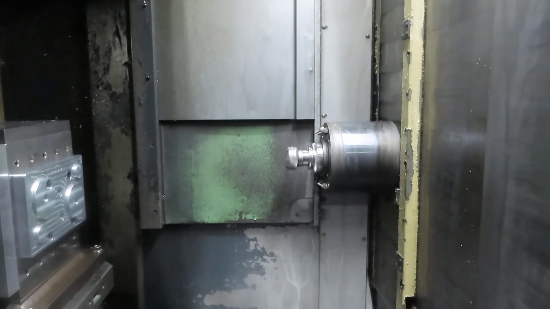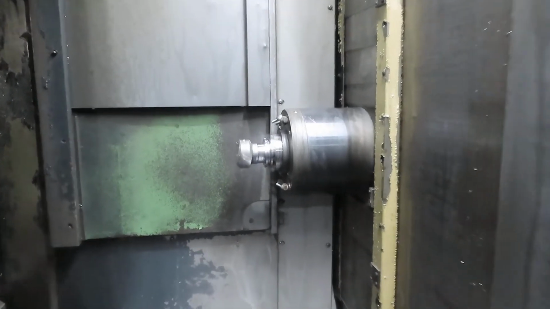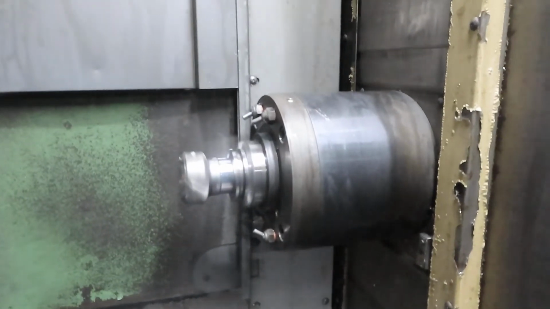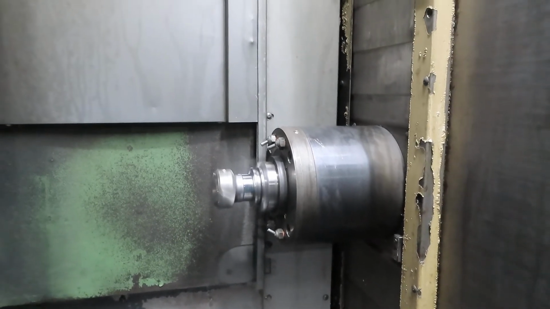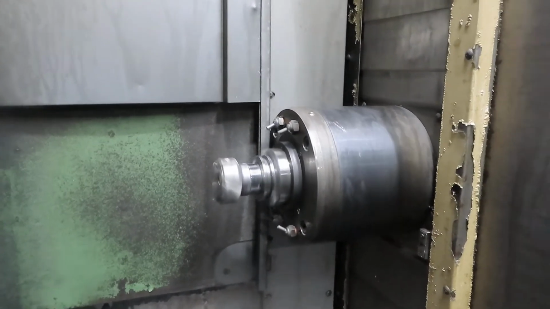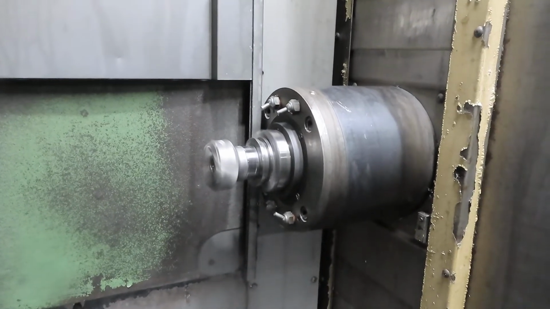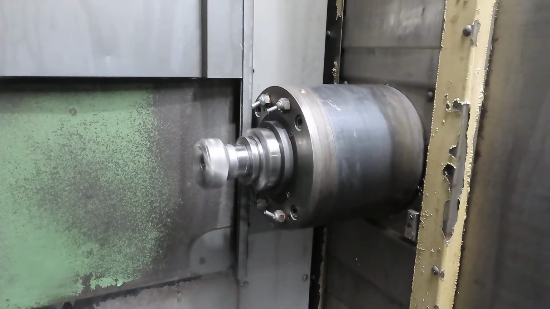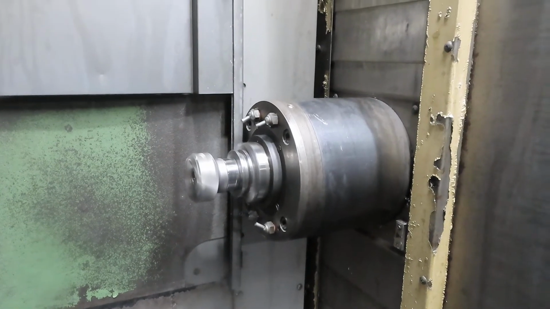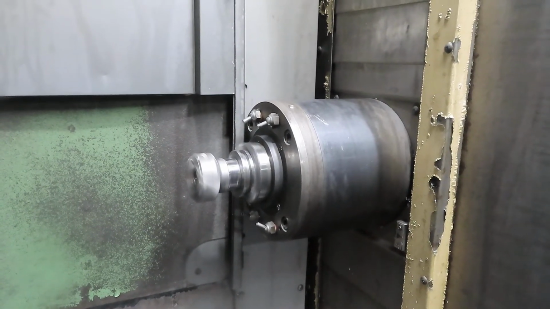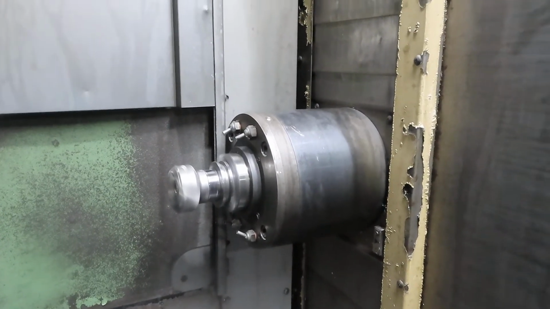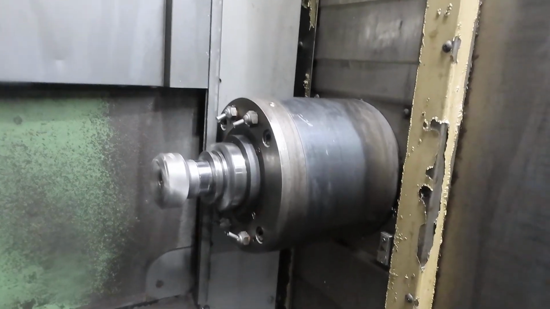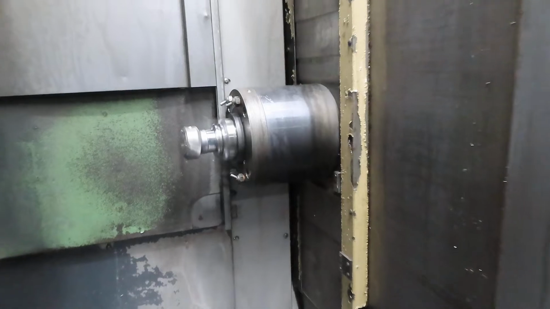This is 1,000 RPM spindle. And we'll do 6,000. We'll do 9,000. Max, right? Yep, that's max. You don't even know it's turning. Looks like it's standing still.